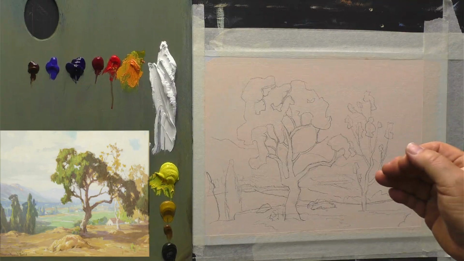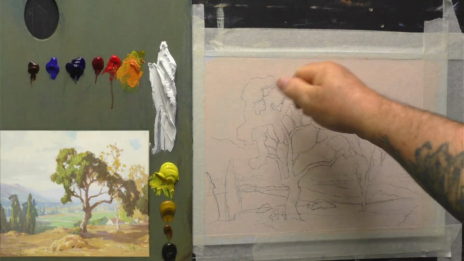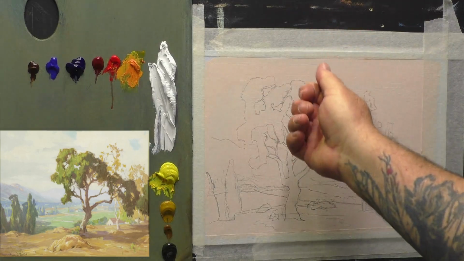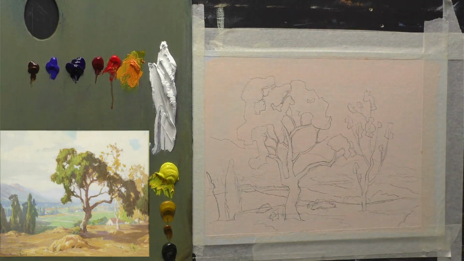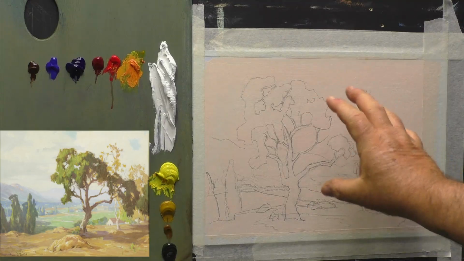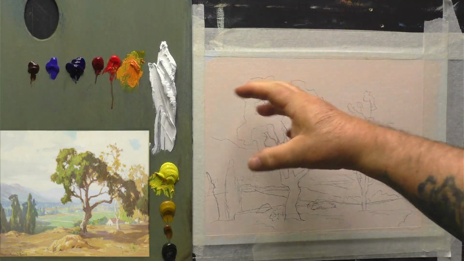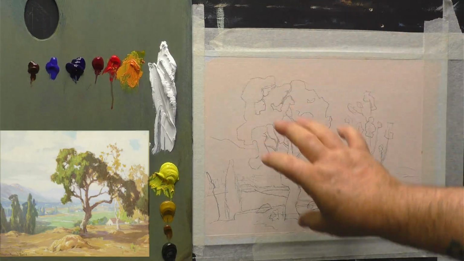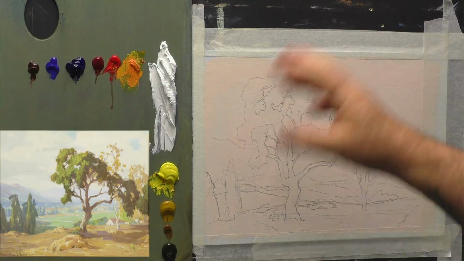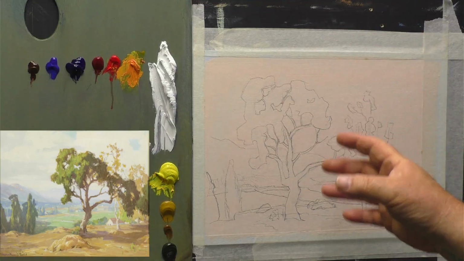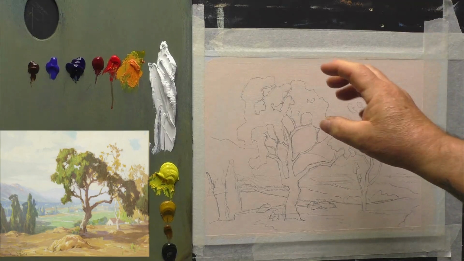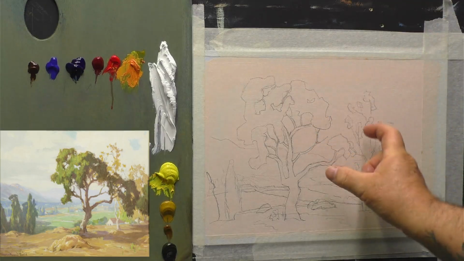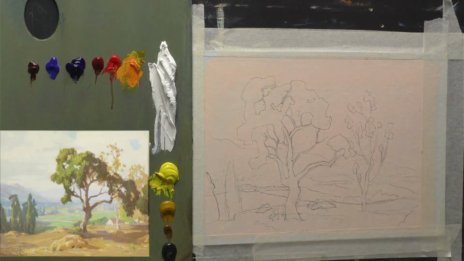So you could paint the whole tree in darks and put the light on top of it. Now, if I had multiple facets on this tree, I would do that, just to simplify my painting to start with. But here we have a clear side with darks and a clear side with lights.